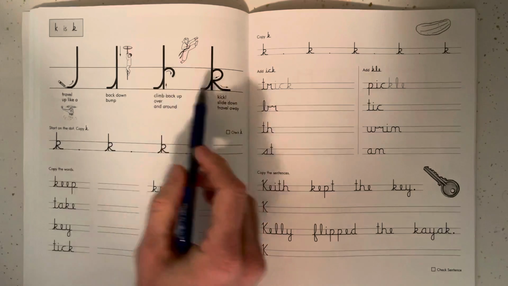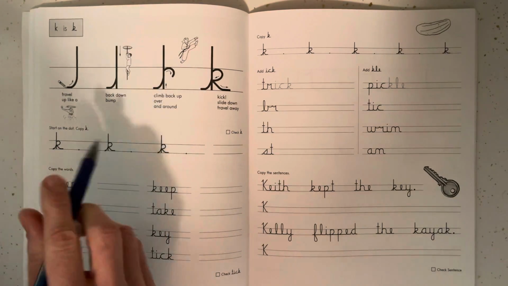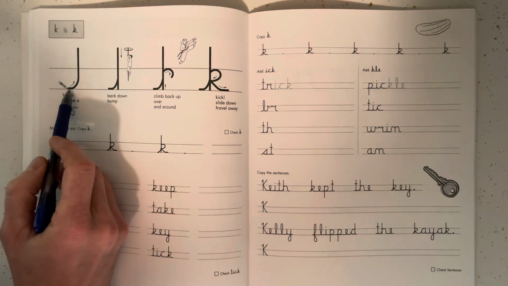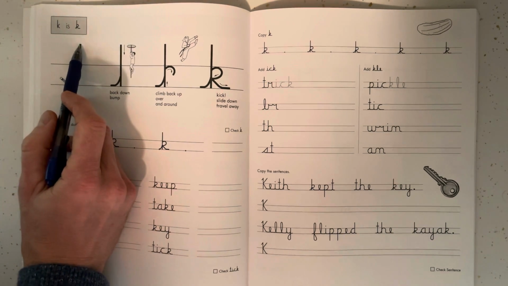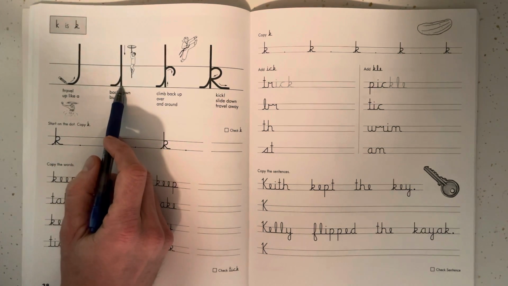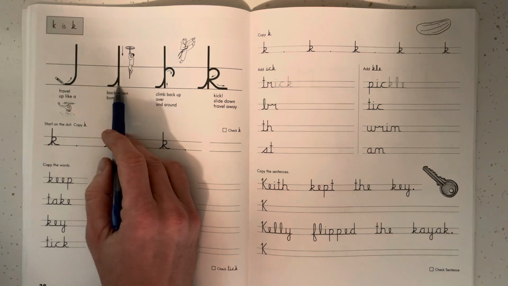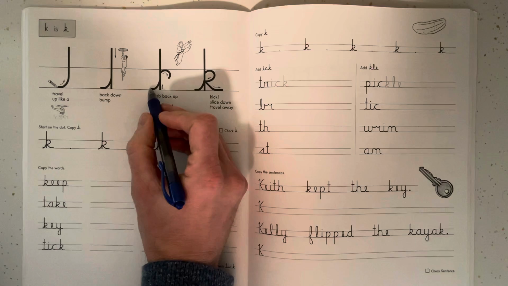You can see that it looks a lot like the lowercase letter H until you get to step 3. So we start at the baseline, we curve up and go straight up to the top line, and then we go straight back down to the baseline. Okay, so we're not picking up our pen at any point in time during this. We bump the baseline, and then we travel back up to the midline. So it looks like this.